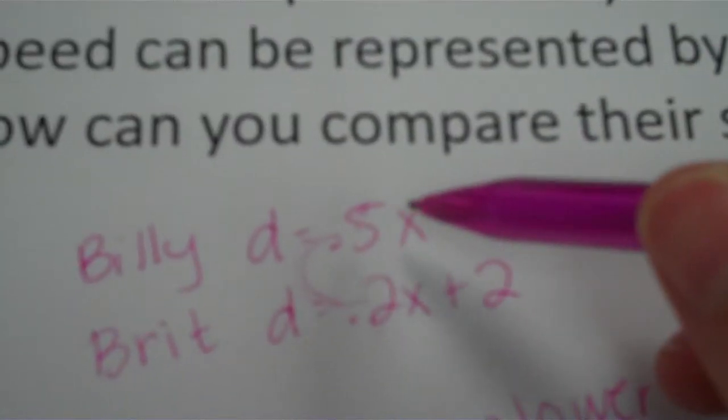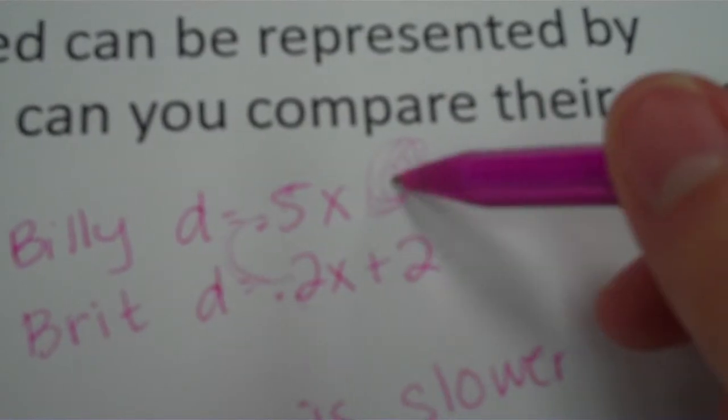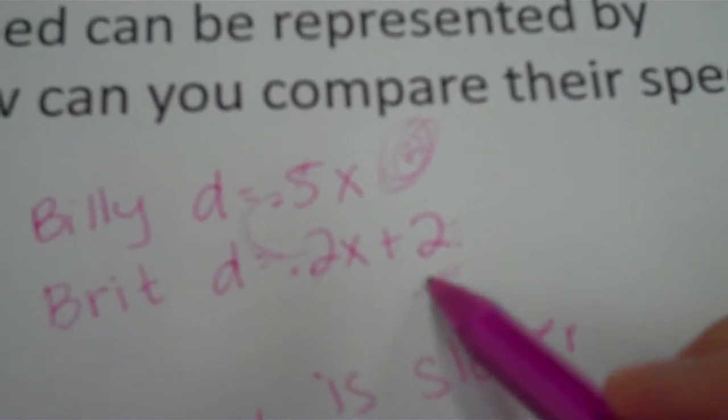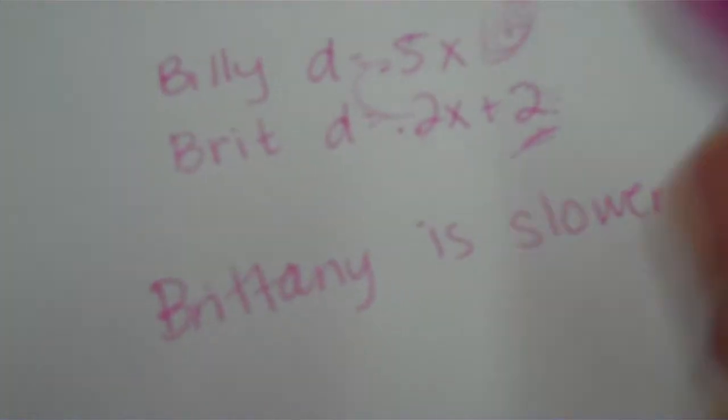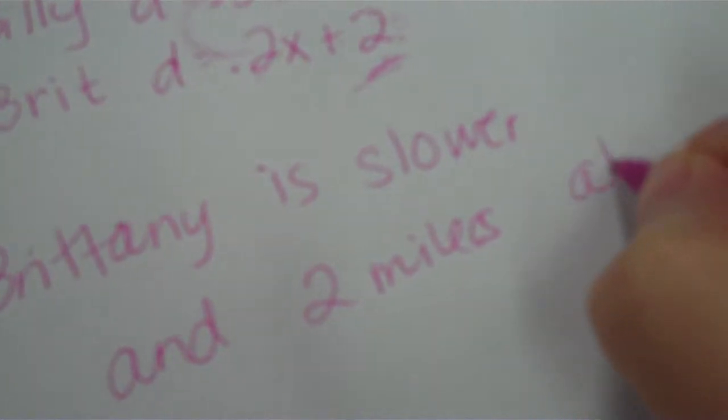Now if she, for example, if this was 6 and this was 8, you would say Brittany is faster. And then let's compare the y-intercepts. He's at 0 right now, and she's at plus 2. So she's ahead of him. So he started at 0, now she's at plus 2. So she actually already started ahead 2. And you may say 2 what? Well, here it's in miles. So she is 2 miles ahead. So Brittany is slower and 2 miles ahead of Billy. I'll actually write.